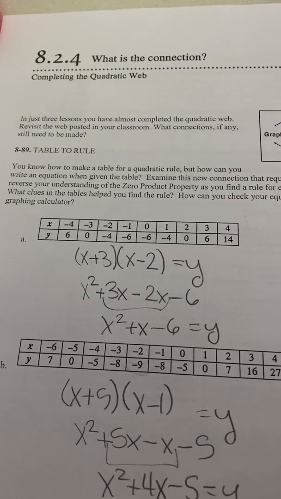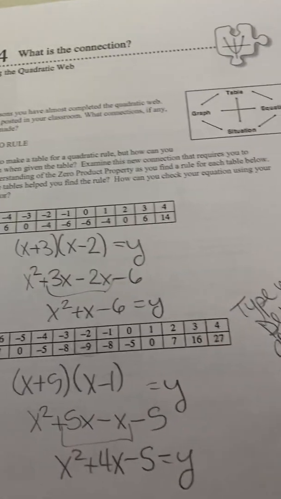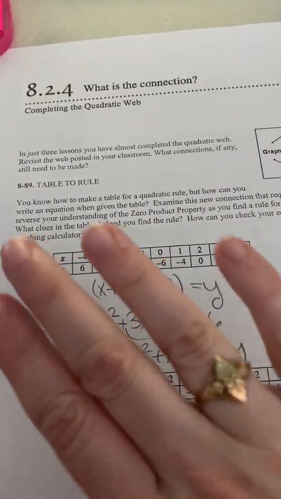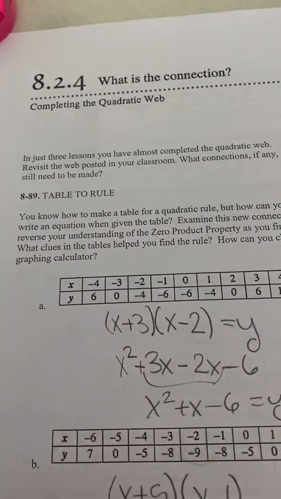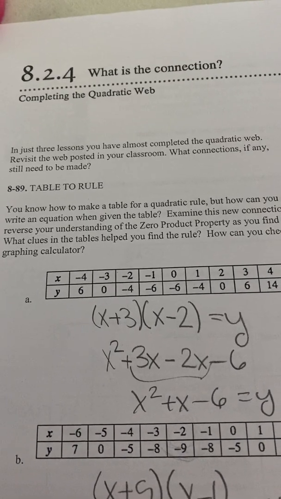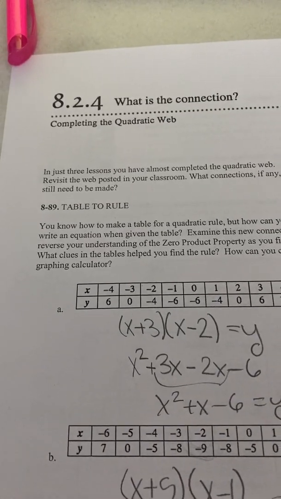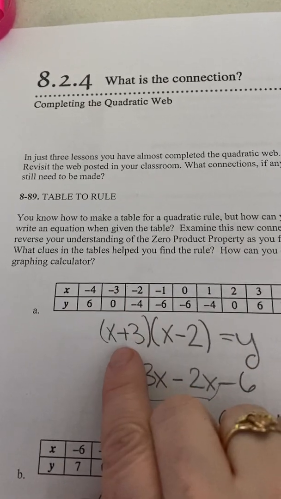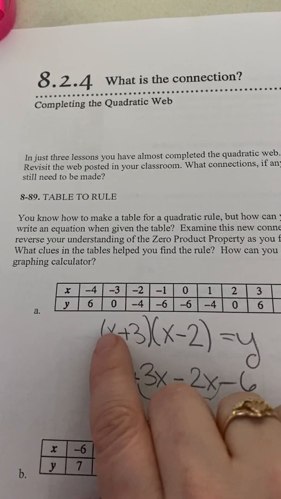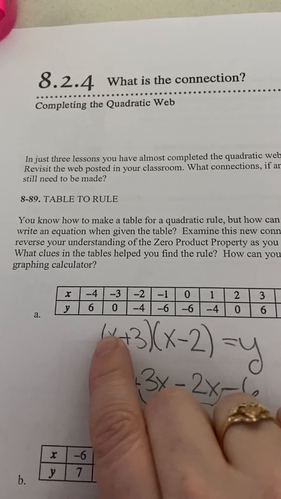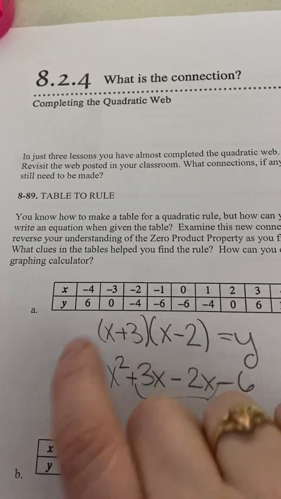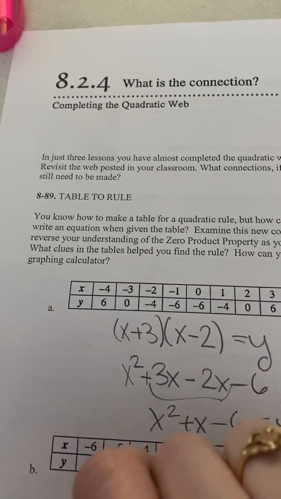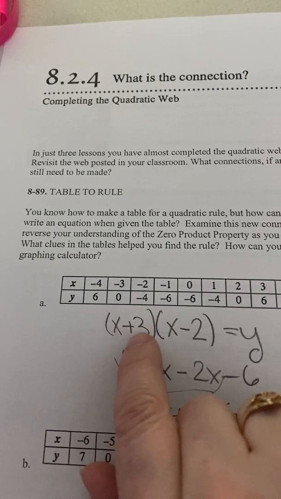What clues in the table help you find the rule? How can you check your equation using a graphing calculator? So on this, you know that the x-intercepts are the roots. Since this x-intercept is -3, I know I would plug in a -3 here. Remember, you kind of have to think backwards. What equation would you solve for the answer to be -3? So it'd be x plus 3.